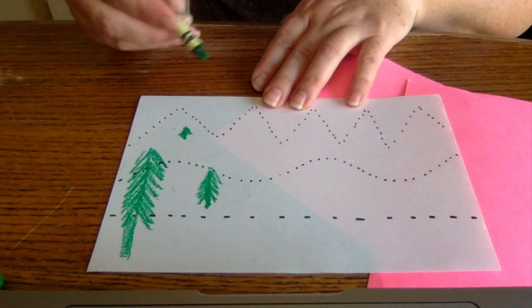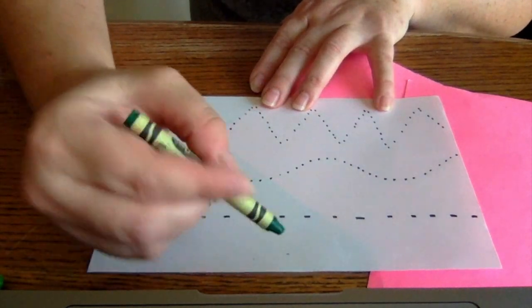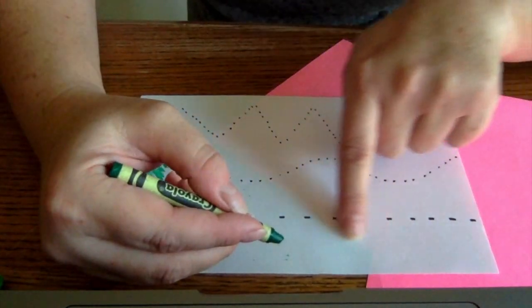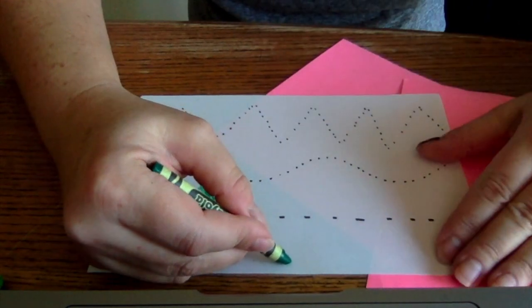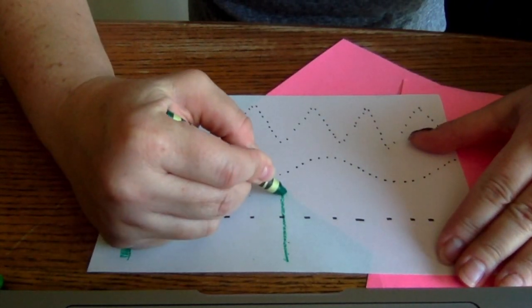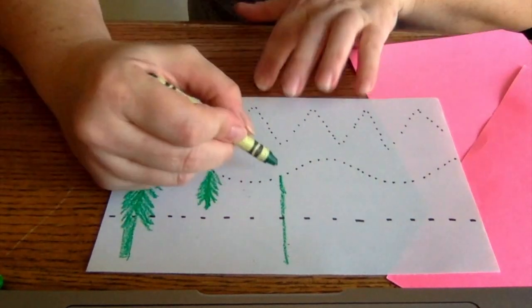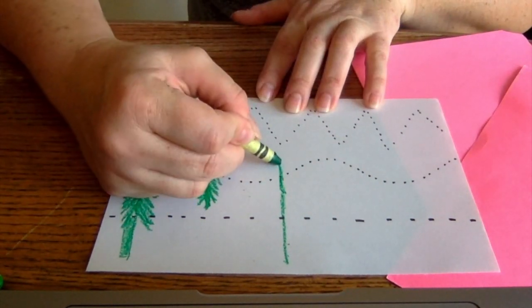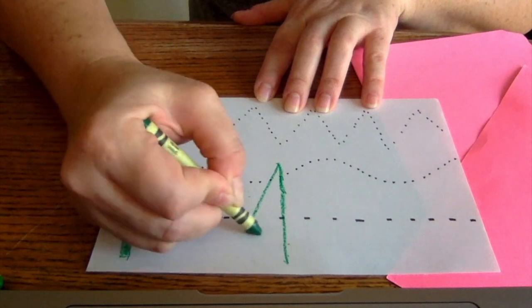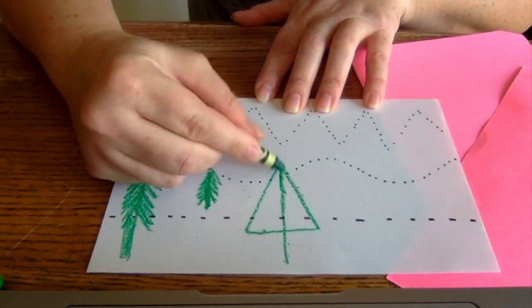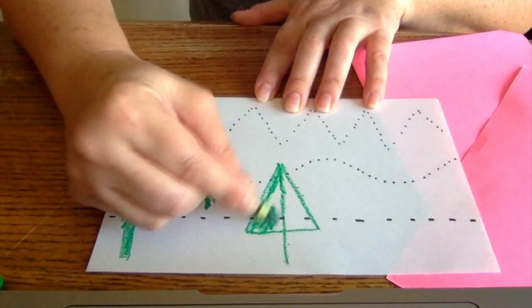So now I want you to try it. Try drawing a tree in the foreground. That's the part of the picture that's closest to us at the bottom. And we're going to draw that tree straight up. If it slants a little bit, that's okay. Another way to draw this kind of evergreen tree is to draw a triangle like this and then fill it in green.